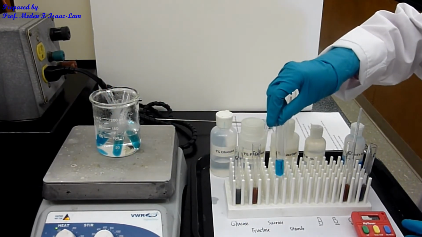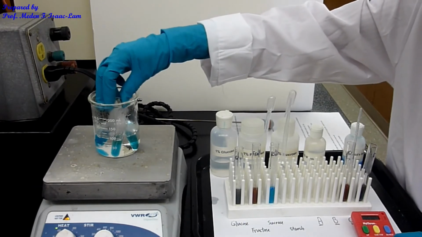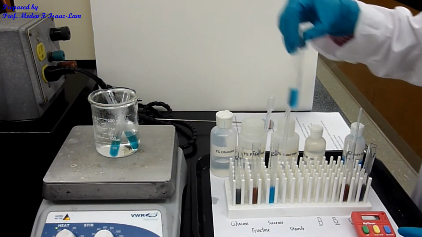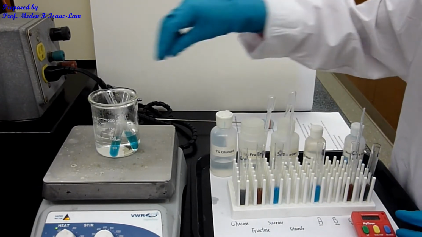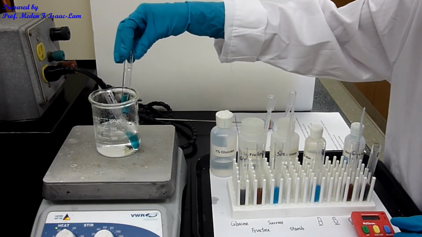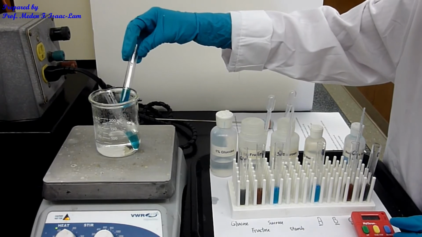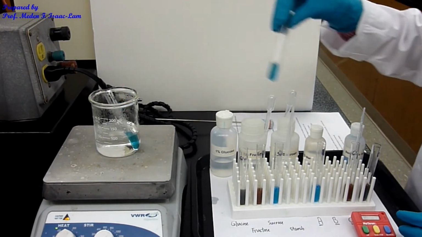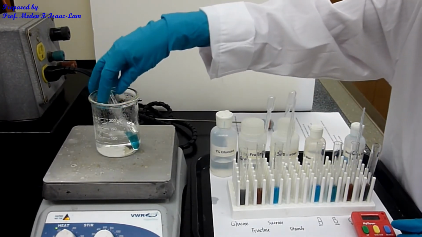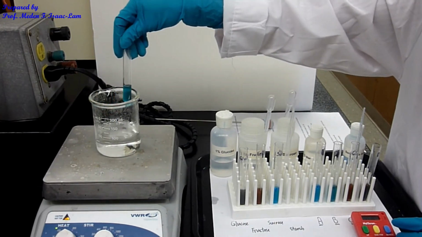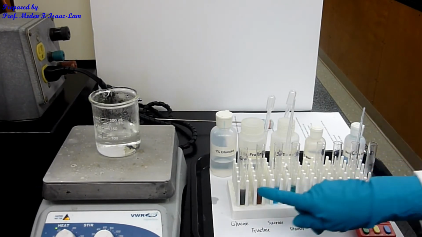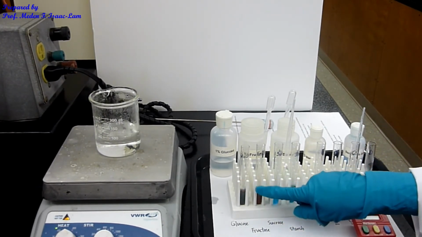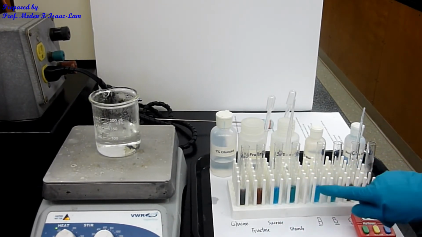Sucrose is still blue. And then this one is A, and this one is B. And this is also starch. Those are our results: glucose, fructose, sucrose, starch, A, B, C, D.